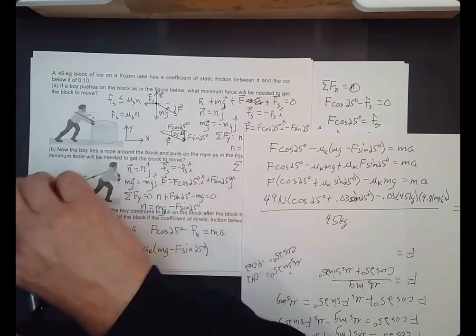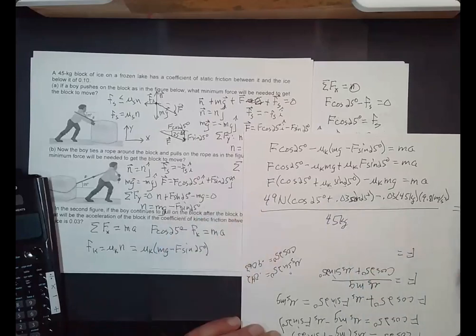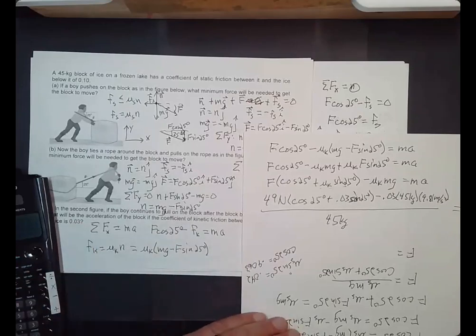All right, I got an acceleration of, I hope I plugged that into my calculator right. I would check it, but I got 0.7. Oh, we only have one sig fig here. So 0.7 meters per second squared for the acceleration. So not very much. And I hope I plugged that in right.